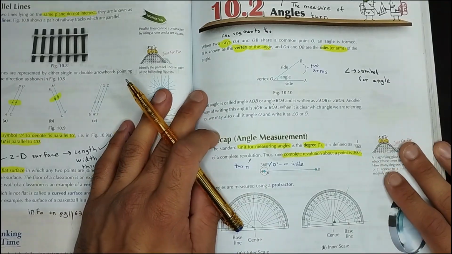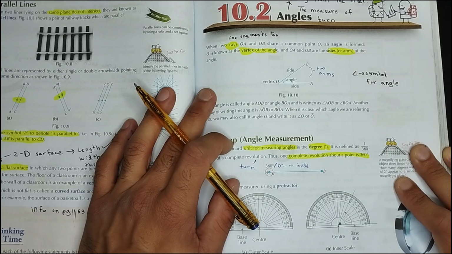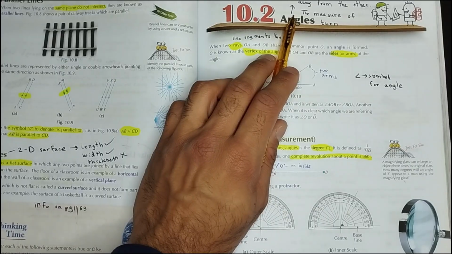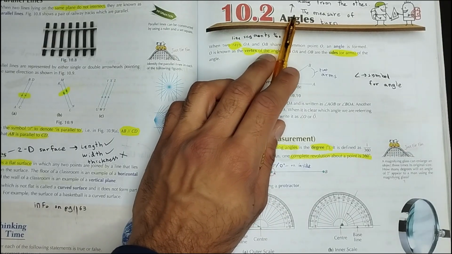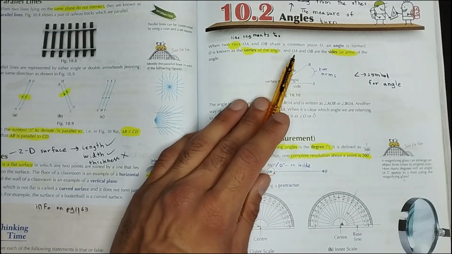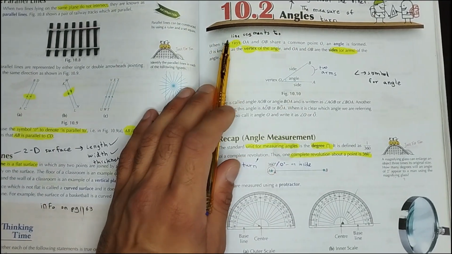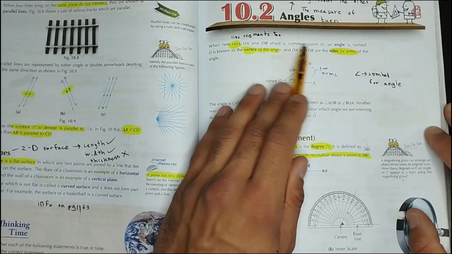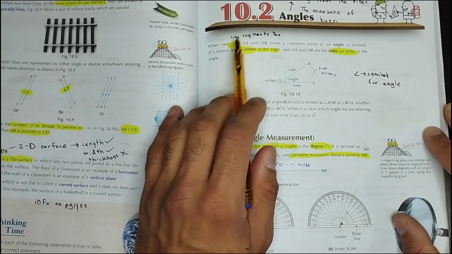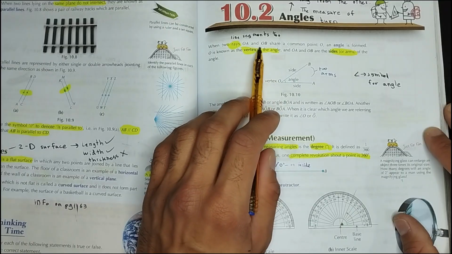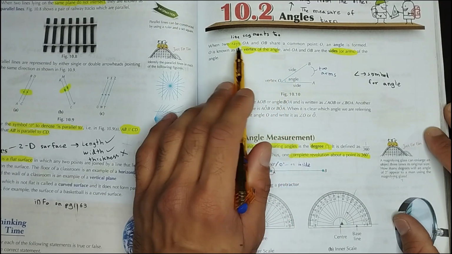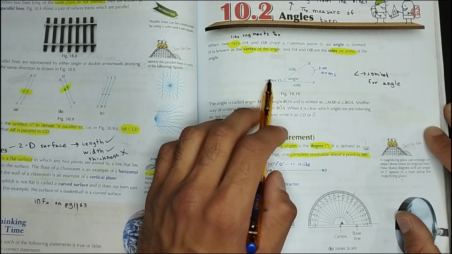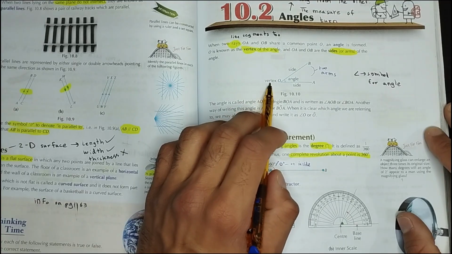Okay, now we're going to go towards angles. How are we going to define angles? What are angles? What is their purpose? Why do they exist? Basically, whenever two line segments or two rays have a common point, or they intersect, they will make an angle. Intersection basically will make a vertex. What is a vertex? Vertex means a corner.